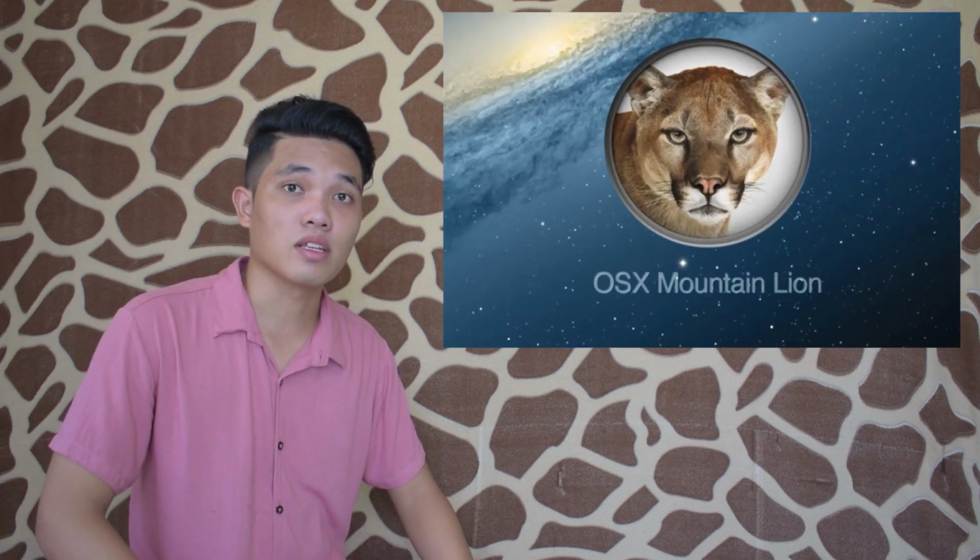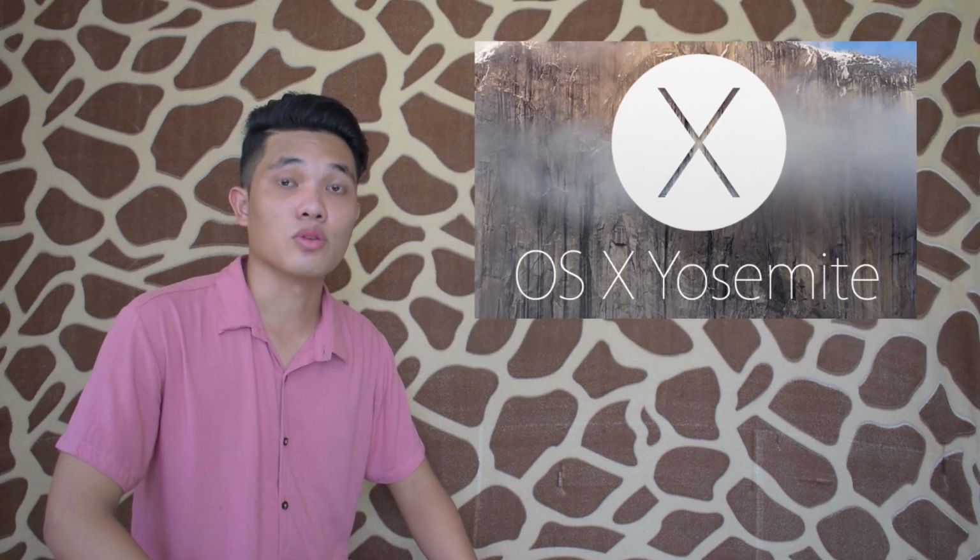It was preceded by OS X 10.8 Mountain Lion and was succeeded by OS X 10.10 Yosemite. It was introduced on June 10, 2013 at WWDC, or Apple Worldwide Developers Conference, and it was released on June 22, 2013. And it is the 10th major release of OS X, Apple Incorporated's desktop and server operating system for Macintosh computers.